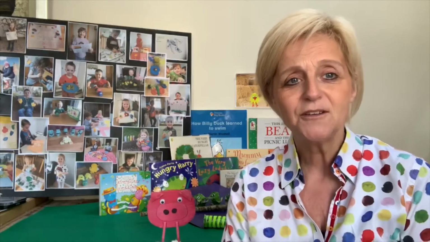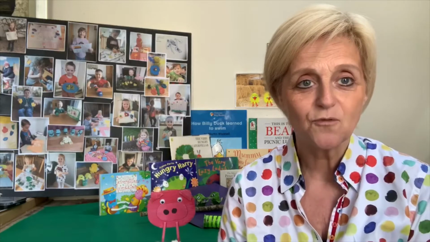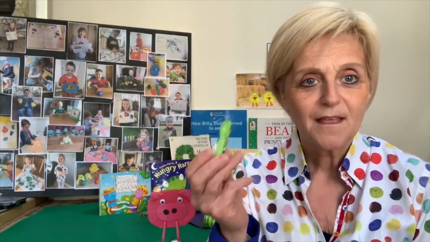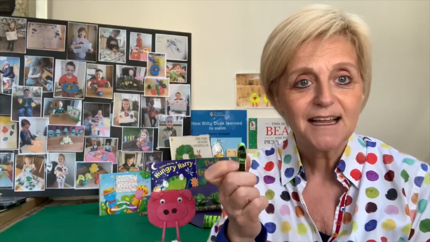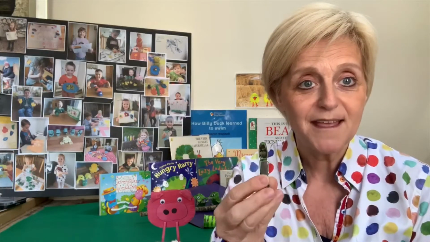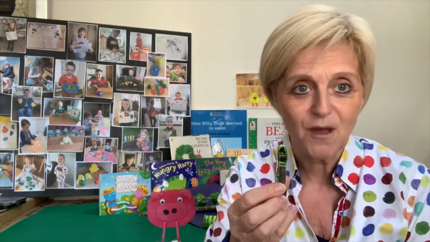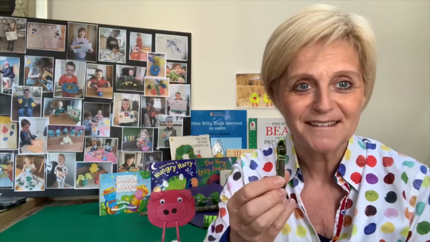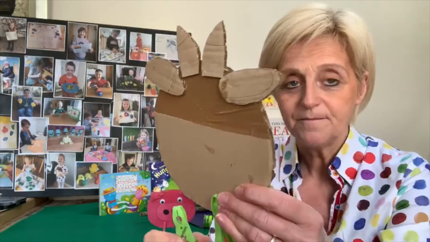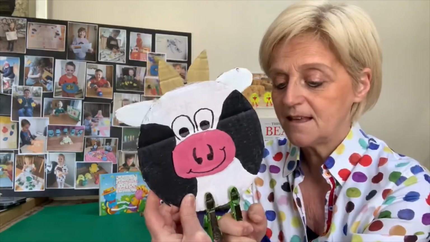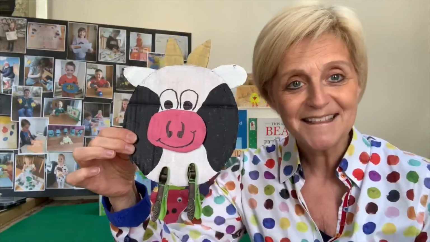Lastly, so I could get it to stand, I used some clothes pegs, which is a great idea. I just got some clothes pegs from my line and I used my black marker pen and I coloured them. But you need to ask Mum if that's okay before you do that. Then I was able to peg those onto my cow, just like that. And now he's got legs, he can stand.